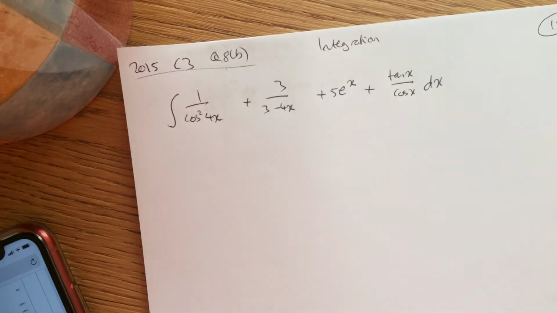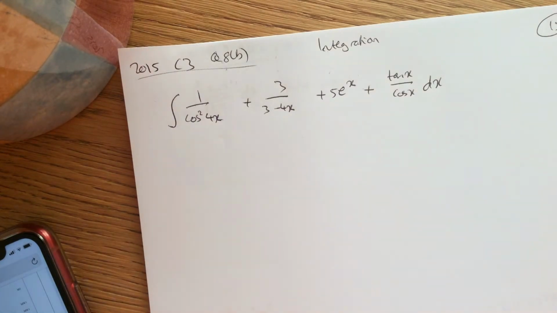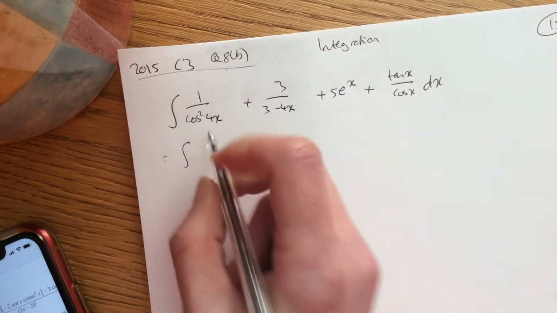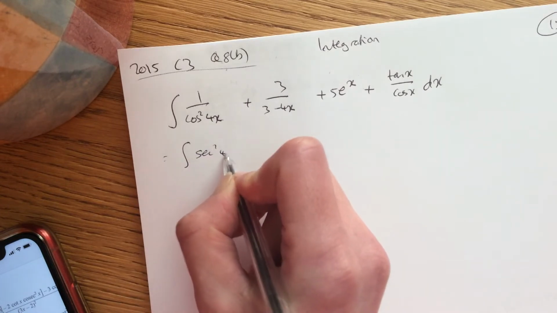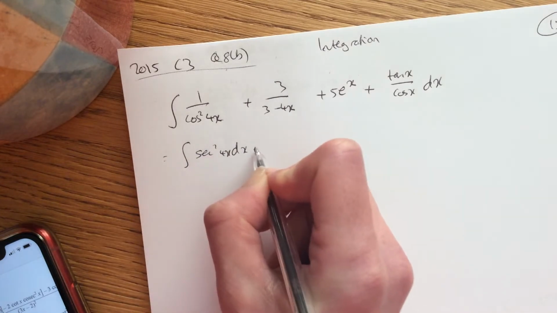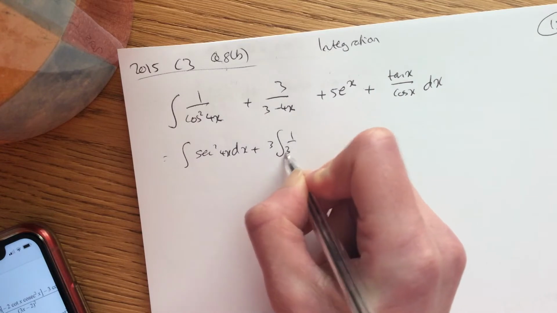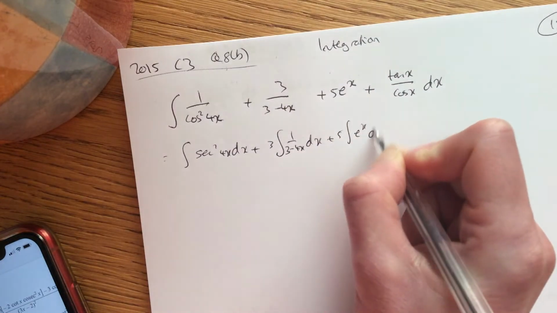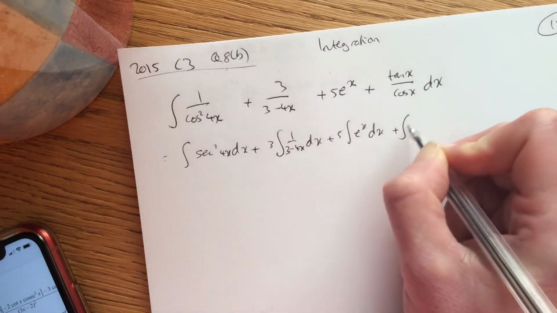Okay, having a wee go at this one. 2015 C3, and it is question 8b. So first of all, I like to split it up. 1 over cos squared is the same as sec squared. Bringing that 3 out of this integral, plus 5 e^x dx, plus tan.